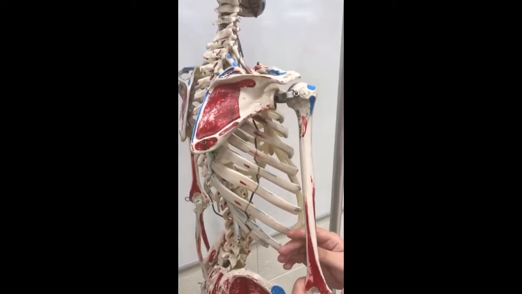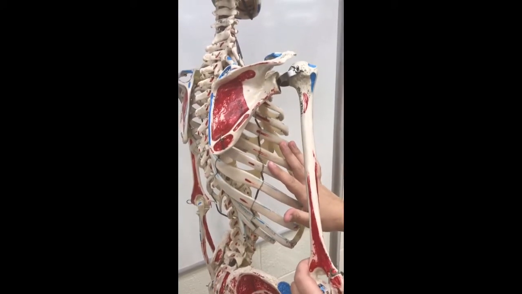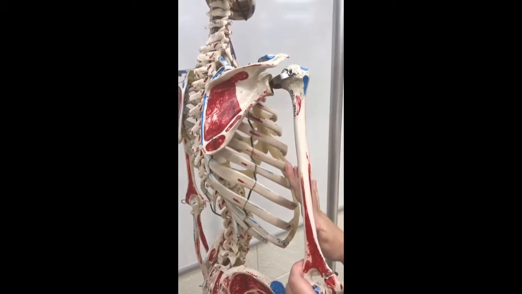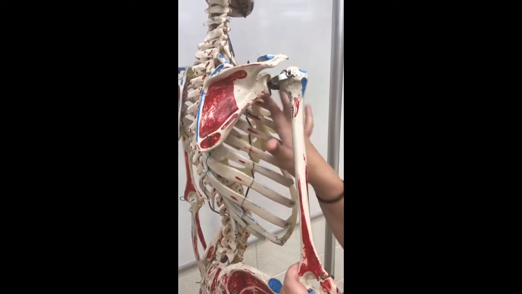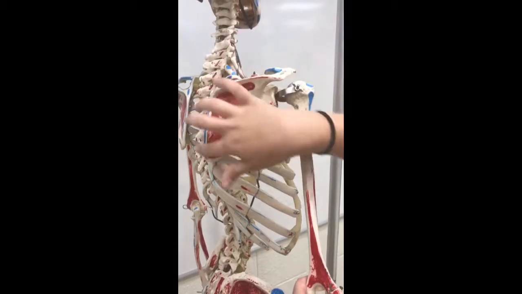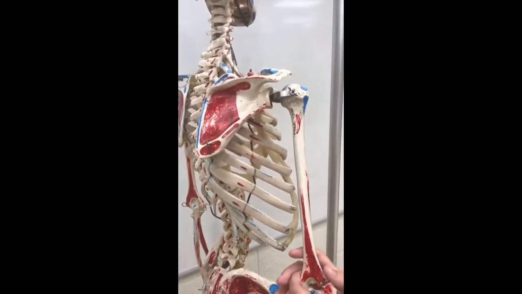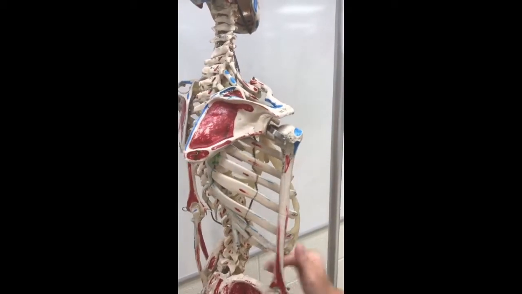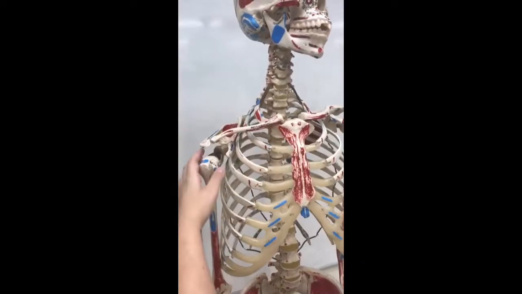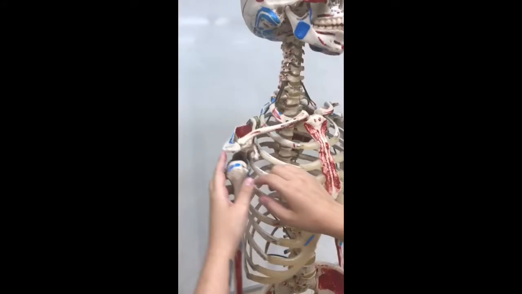The serratus anterior runs between the anterior surface of the scapula and the ribs. The proximal attachment of the serratus anterior are on the external surface of the ribs at the approximate mid-axillary line, so that'd be here, ribs 1 through 9. And the distal attachments run from the superior to the inferior angle of the medial border of the scapula. The serratus anterior is innervated by the long thoracic nerves. The serratus anterior moves the shoulder girdle, which is here, at the sternoclavicular joint and the acromioclavicular joint.